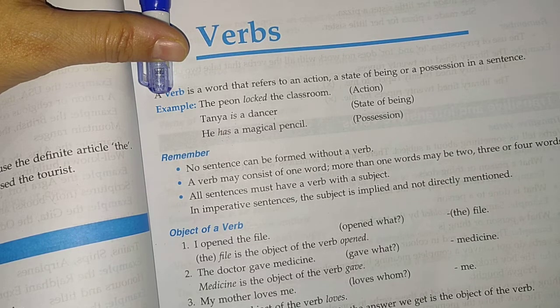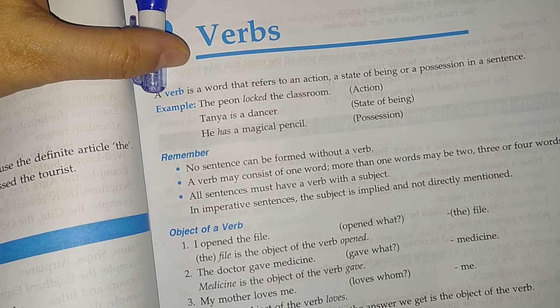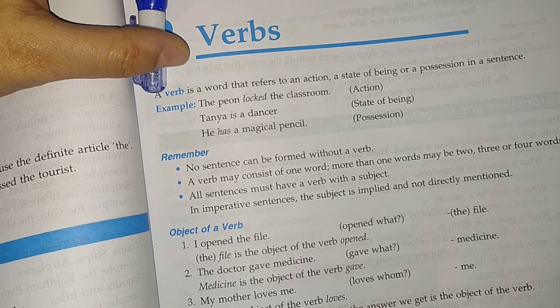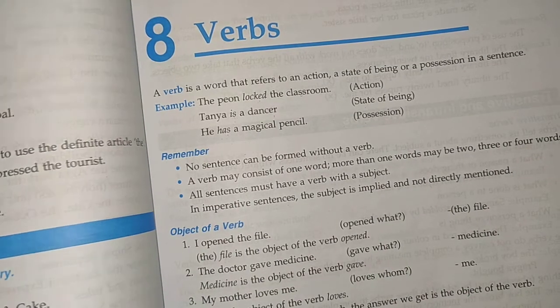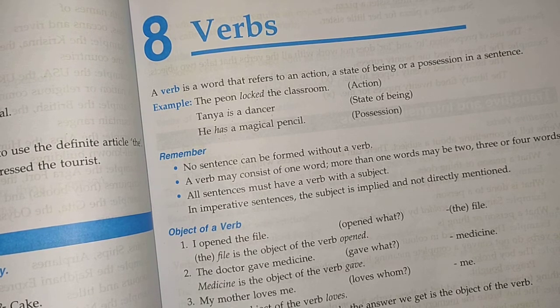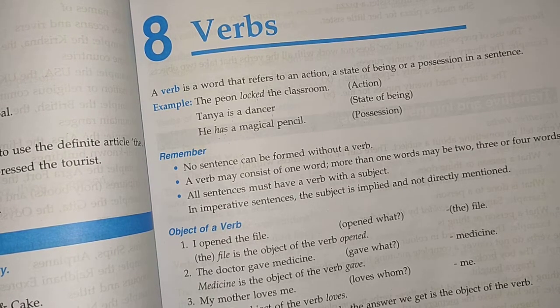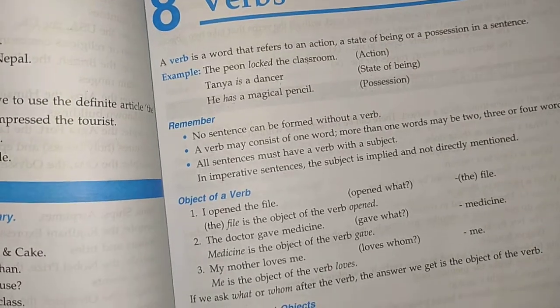In interrogative sentences, we use helping verbs before the subjects. And the rest of the two types of sentences are declarative and exclamatory sentences. Most of the times we use declarative sentences. Now let's talk about the object, that is, what an object of the sentence is.